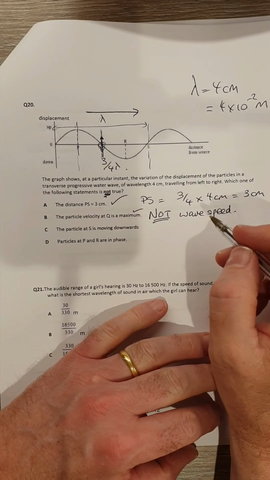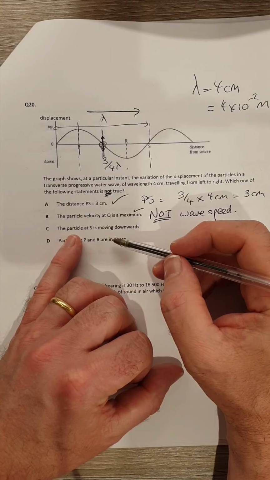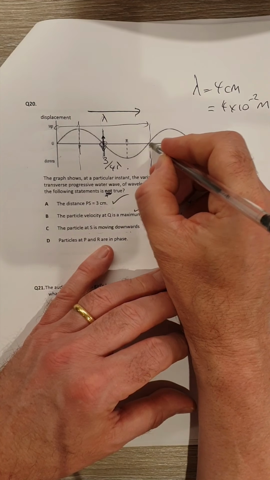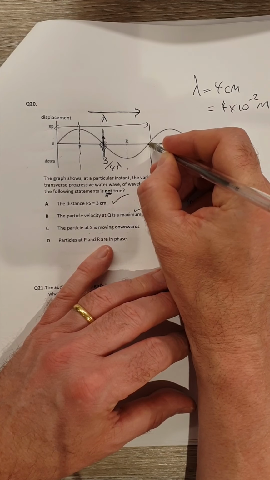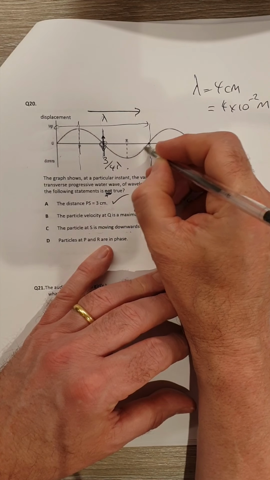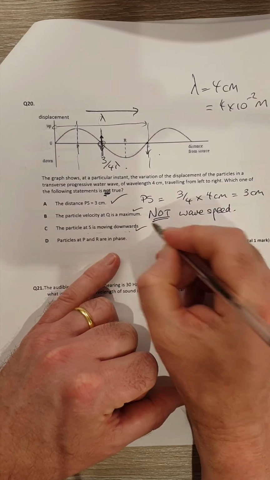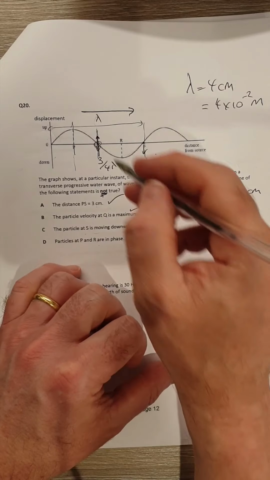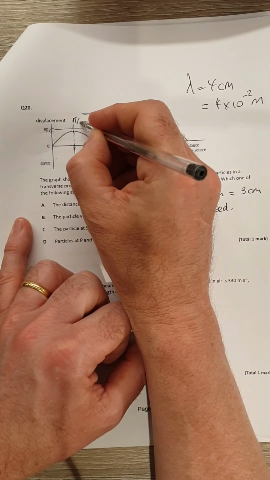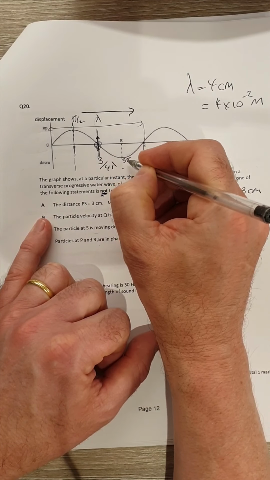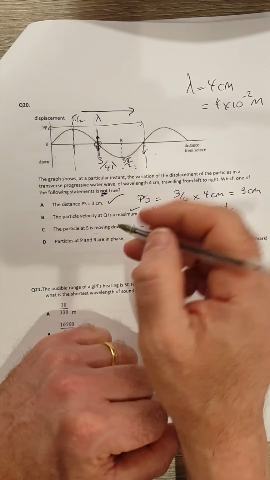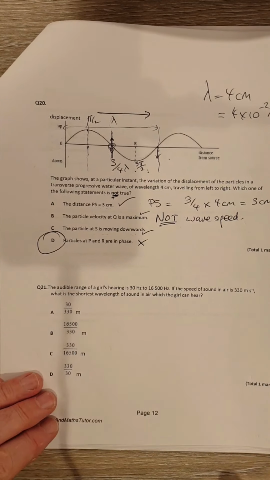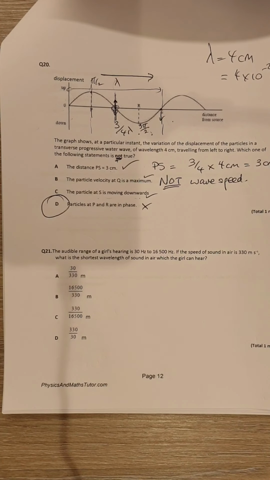This is the quickest speed that the particle has oscillating in the vertical direction when it's passing the equilibrium point. The third one says the particle at S is moving downwards. Well, we can see that as the wave moves this way, this point here, looking at the wave to the left, yes, that is moving downwards. And then finally, particles at points P and R in phase. This is pi over 2. This is 3 pi over 2. They're definitely not in phase. So which is not true? The answer is D.